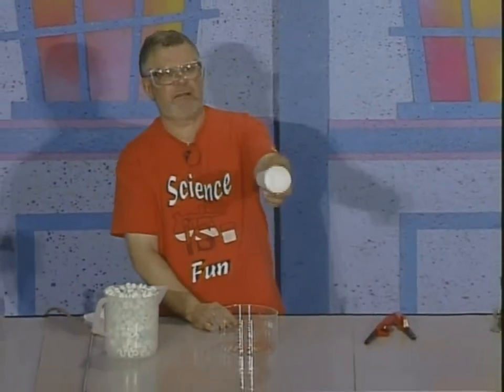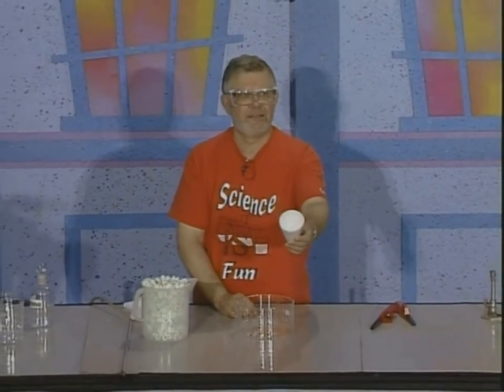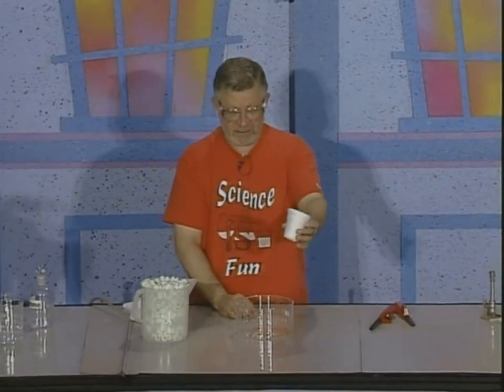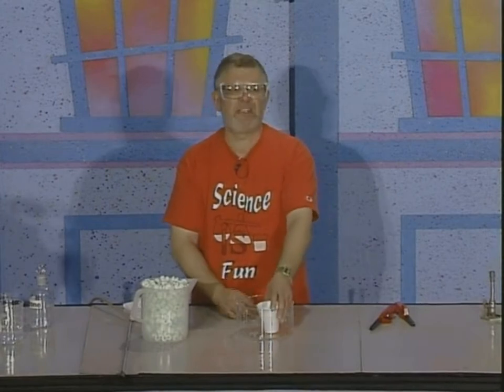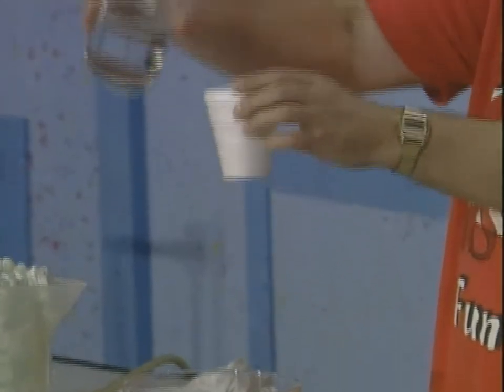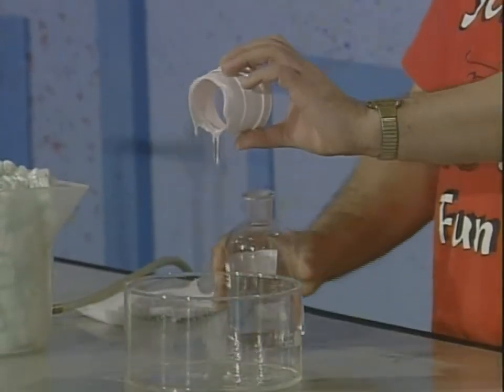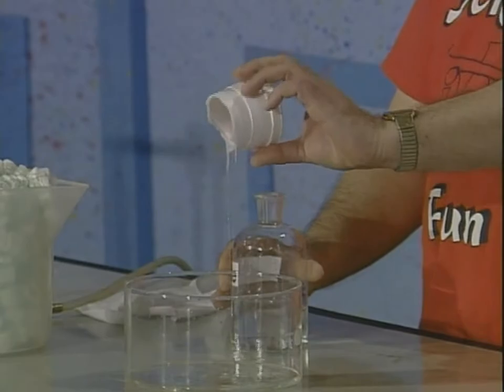Now I'm going to do another experiment with a very common household item. You recognize what this is. What is this? A cup. What kind of cup is it? A styrofoam cup. Yes, indeed. And what do we usually put in cups? We put something that we drink, or we put liquids in cups, right? So what I'm going to do is take a liquid out of this bottle. It's a clear and colorless liquid. I'm going to put it in the cup and oops, the bottom fell out.